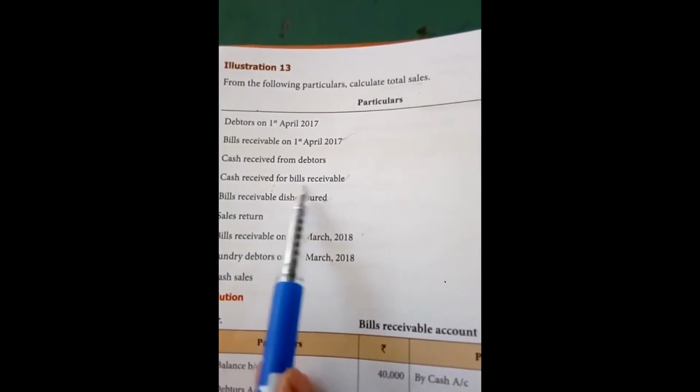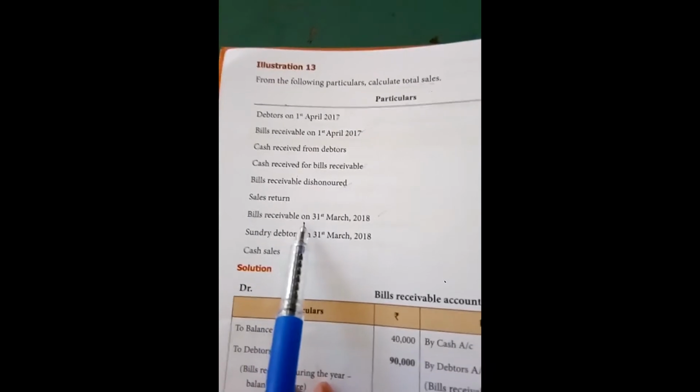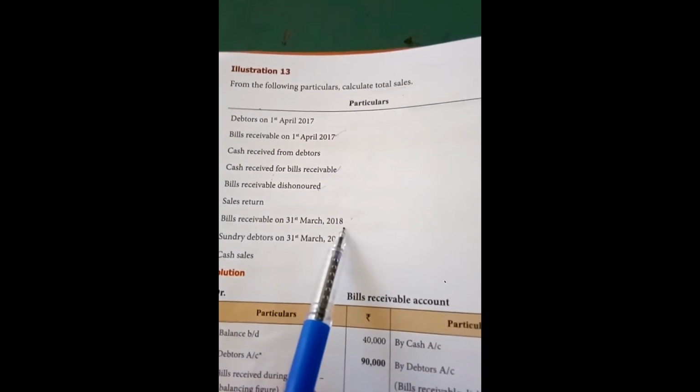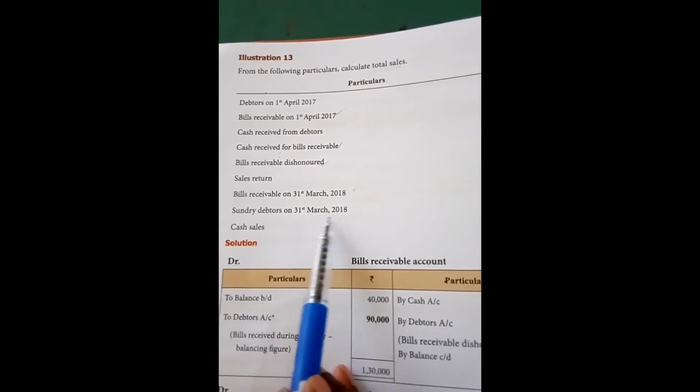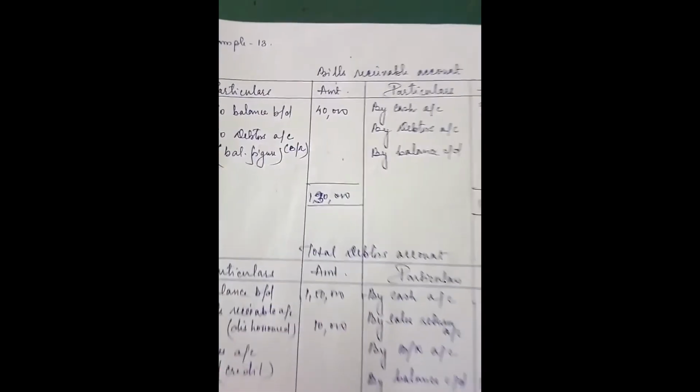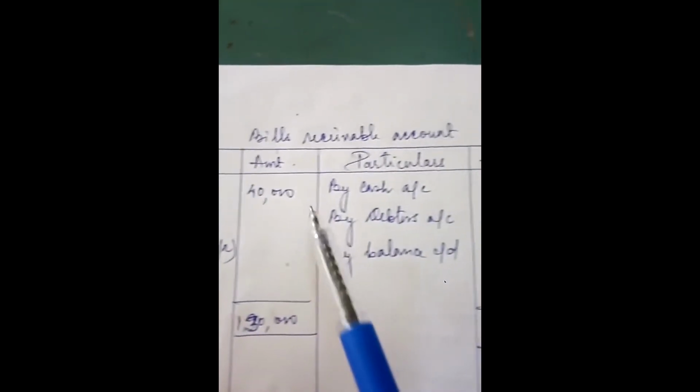Cash received for bills receivable, 90,000. Bills receivable dishonored, 10,000. Sales return, 40,000. Bills receivable on 31st March 2018, 30,000. Sundry debtors on 31st March 2018, 1,30,000. Cash sales, 2 lakhs.